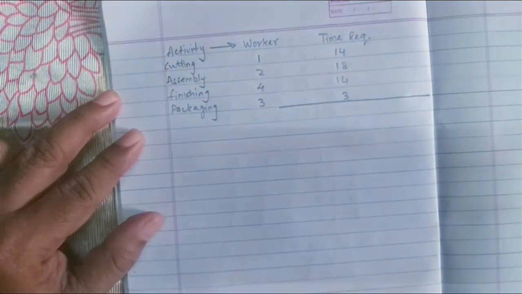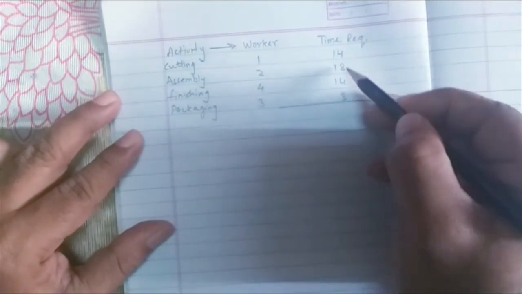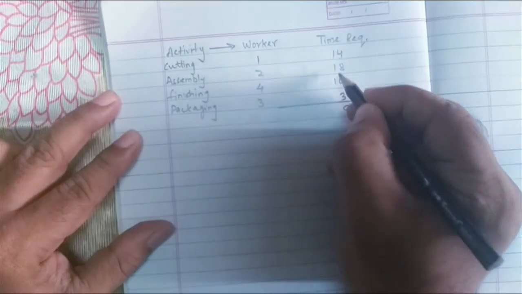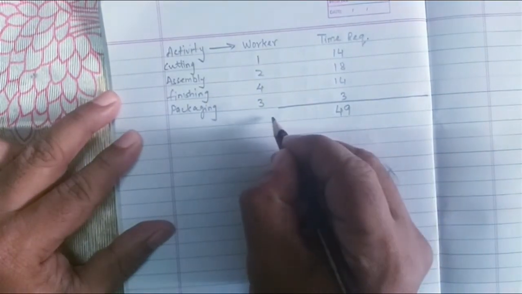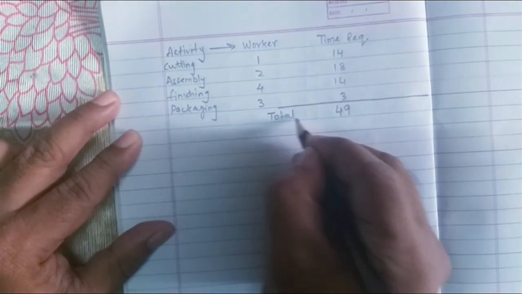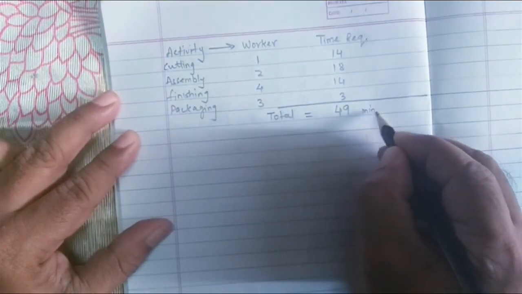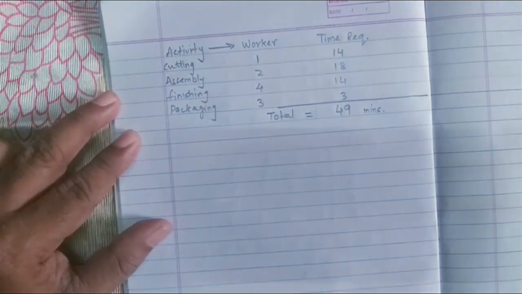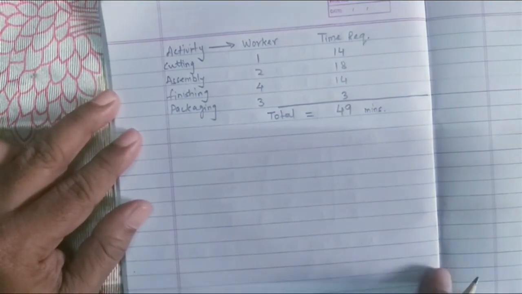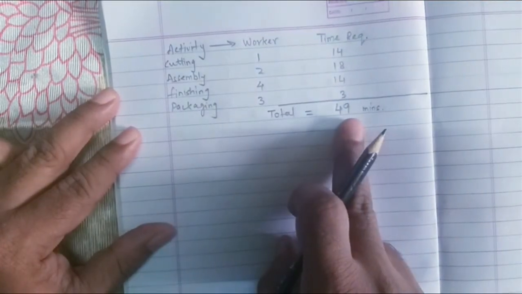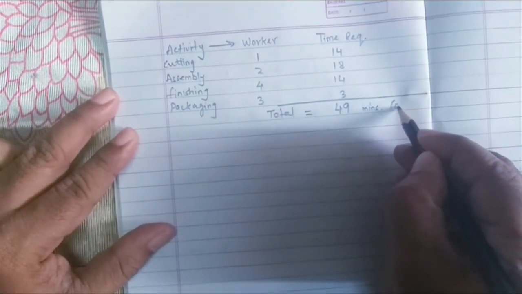Let us add this up. You can see we'll get here 9, 1 carry 1, 9, so 49. This is my total time taken in minutes to complete the whole activity or all the 4 activities. And remember, this is your minimum time.